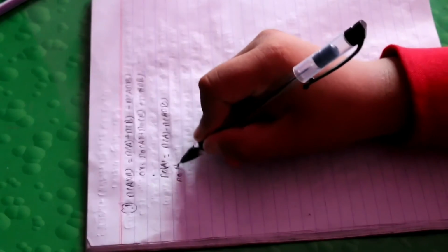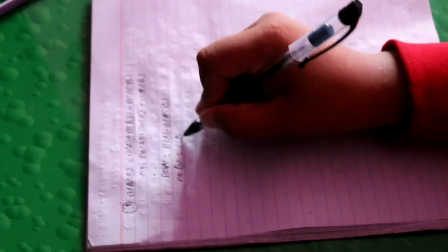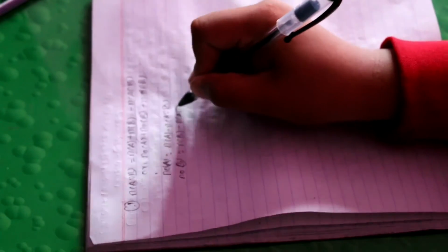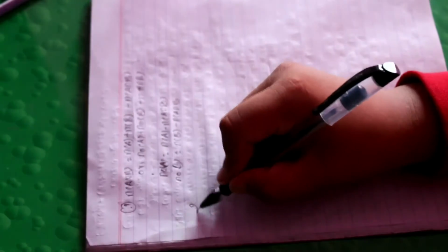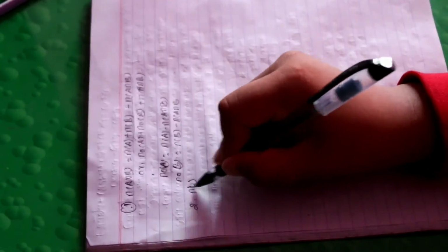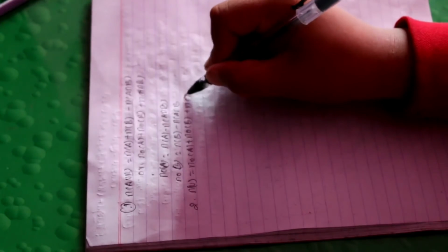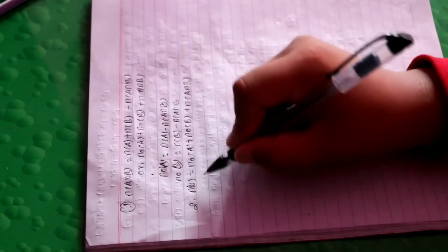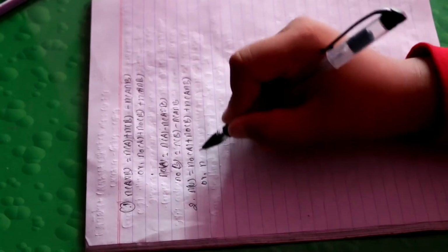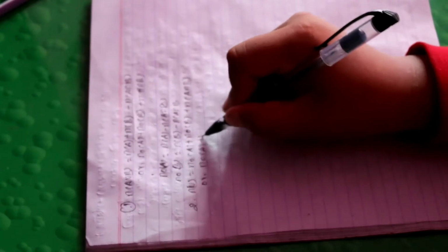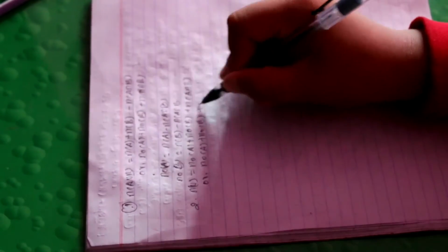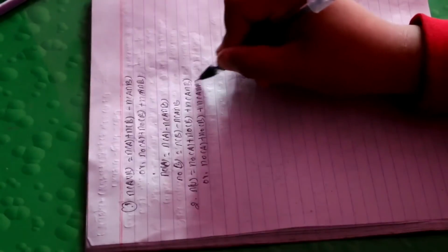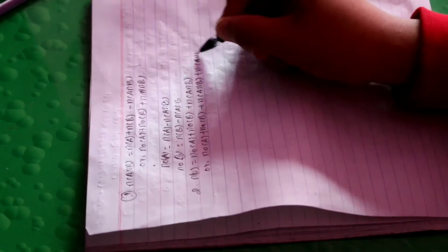Likewise, for n(only B), we do n(B) minus n(A intersection B). Another is n(U) equals n(only A) plus n(only B) plus n(A intersection B), or n(only A) plus n(only B) plus n(A intersection B) plus n(A union B complement).